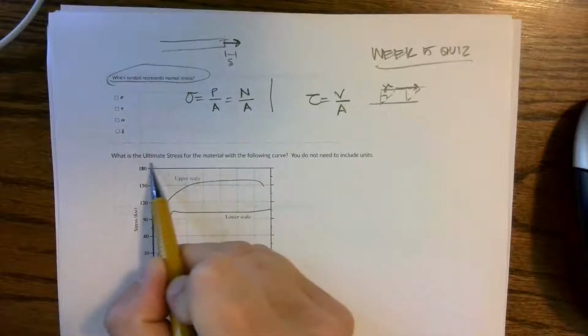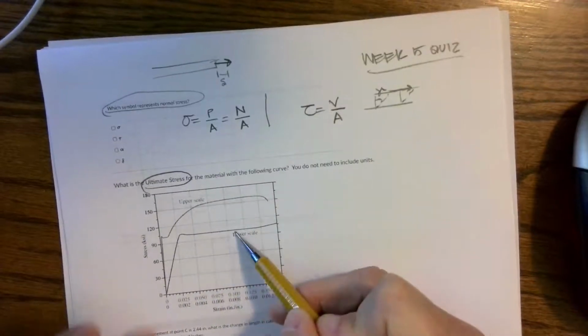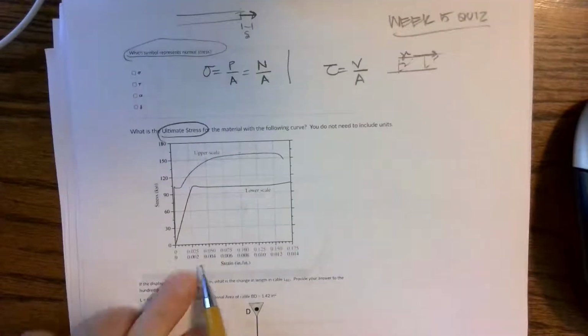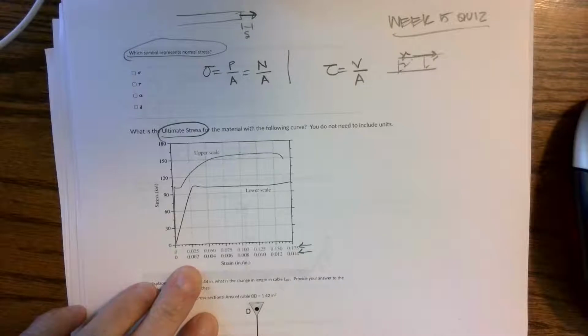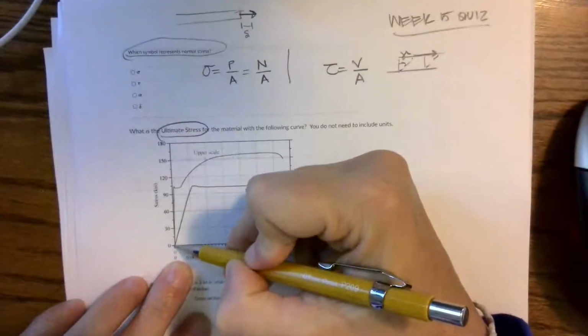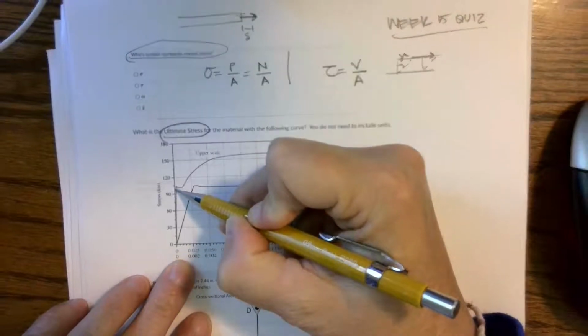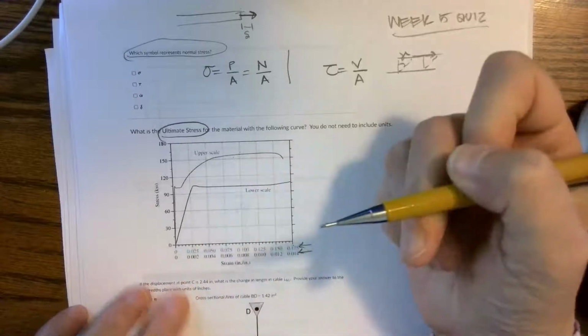Okay, ultimate stress. Ultimate stress is the ultimate it can take. When I have this lower curve and the upper curve, notice that I have values here and values here for strain. The top numbers go with the top curve. You can see the elastic region is super tiny. I couldn't read those numbers or pull off a strain if I wanted to.